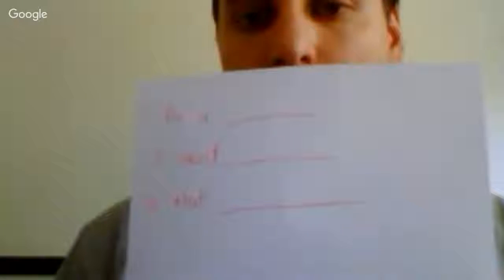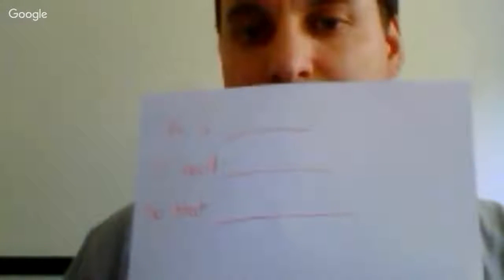So, as a blank, I need blank so that. Let me show you what I've just written, and it's nothing fancy or complicated. All right. As a, I need, so that. On the wireframes that I want you to do, I want you to write out those 3 items: as a, I need, so that.